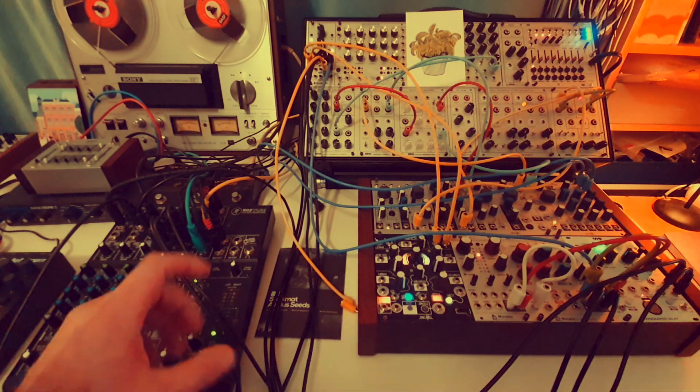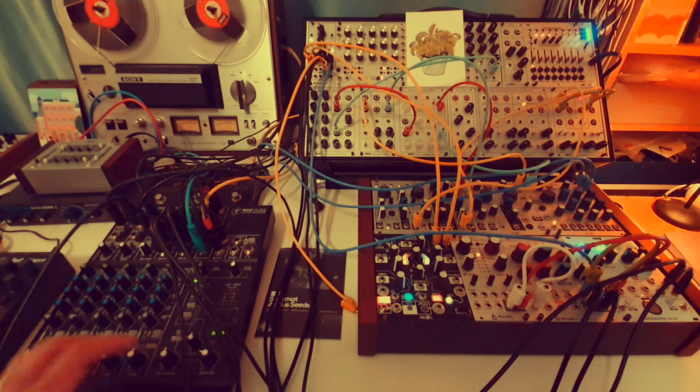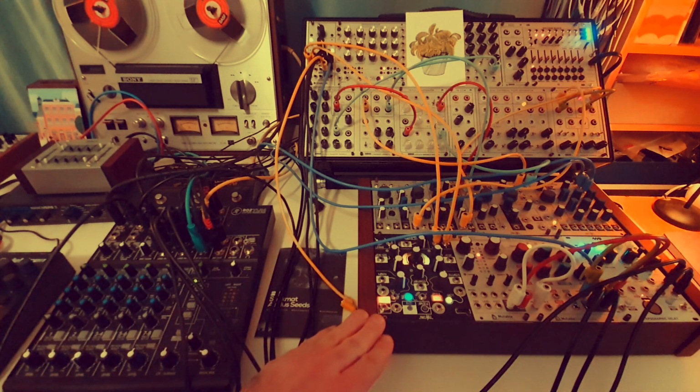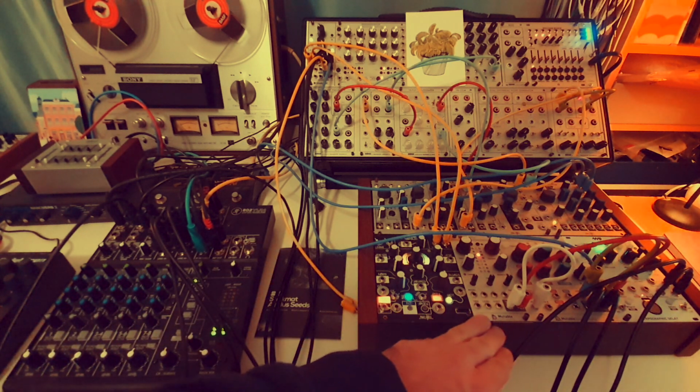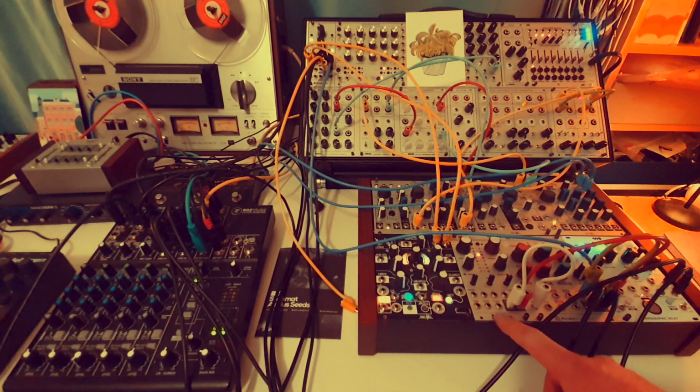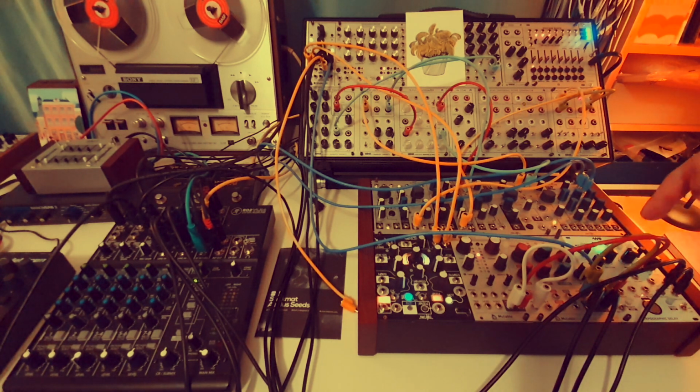You probably noticed that there is somehow a connection between the loop and what we hear from Plaits. Plaits is going, by the way, straight into Clouds, and I'm modulating the pitch and the blend in Clouds, which is magic. It just creates such a dynamic mix.